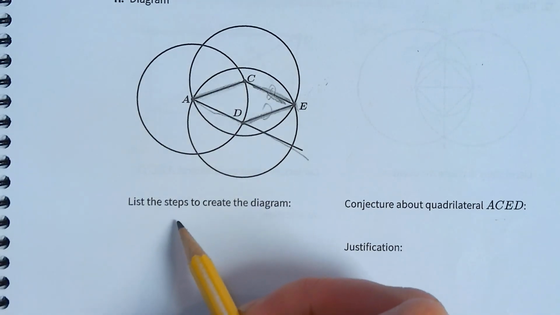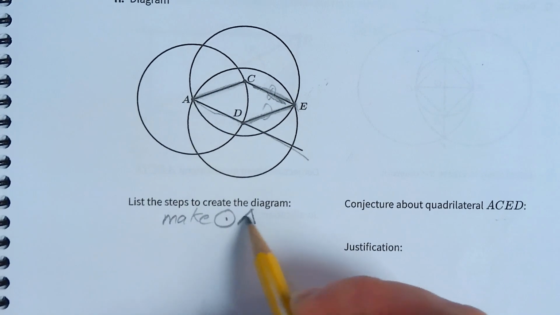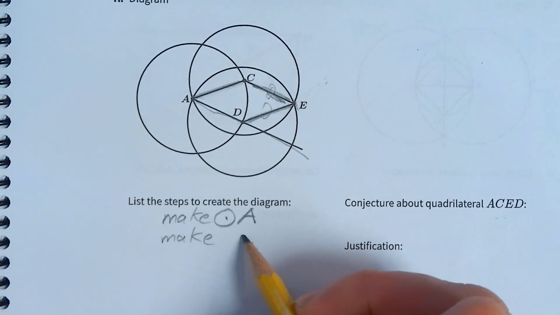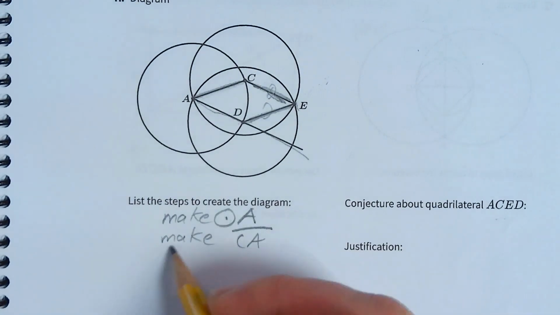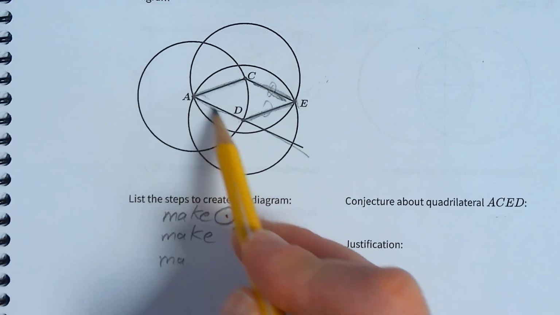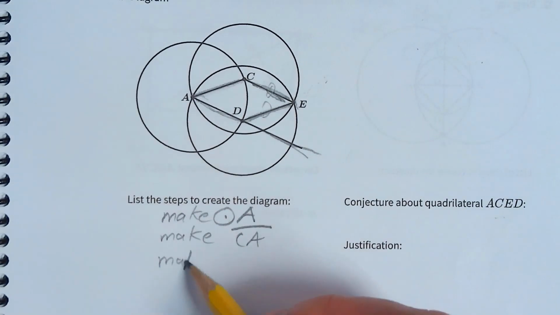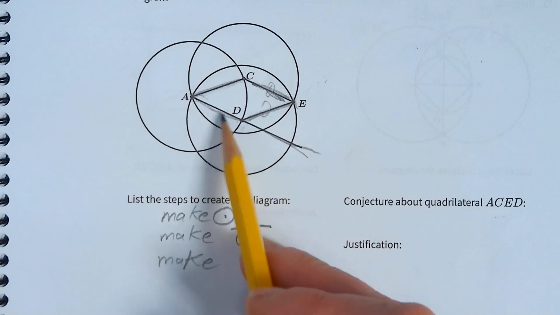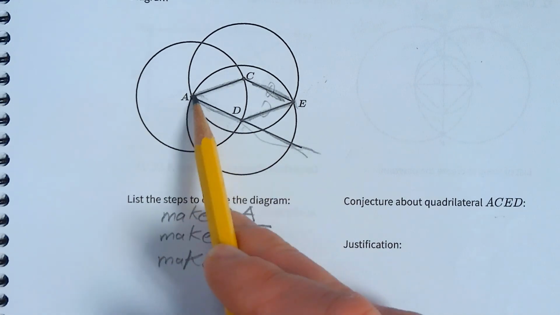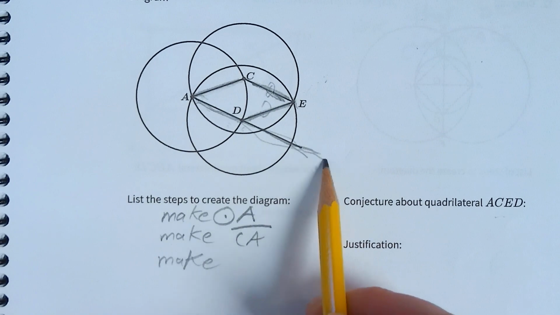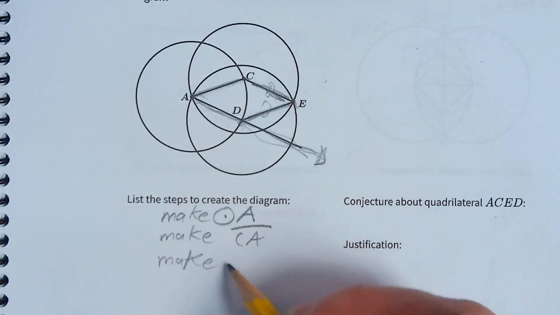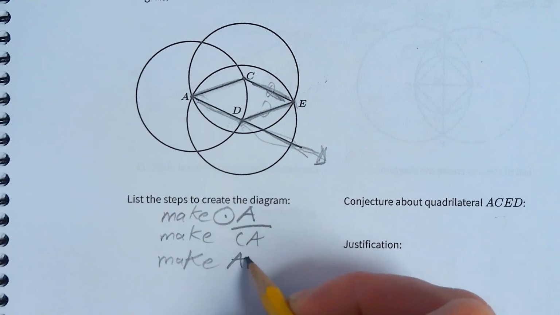let's just say, make circle A, make CA. We're just going to kind of ignore that this one's extended. I don't really like that. I don't think that's necessary. That is how we make rhombuses, and it would imply that this, maybe it implied that this line was made, this ray was made first, and then it was later cut off at D by this circle A. Doesn't matter. We're going to do it this way. Make AD.